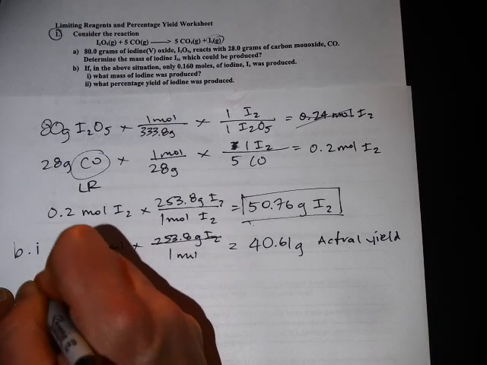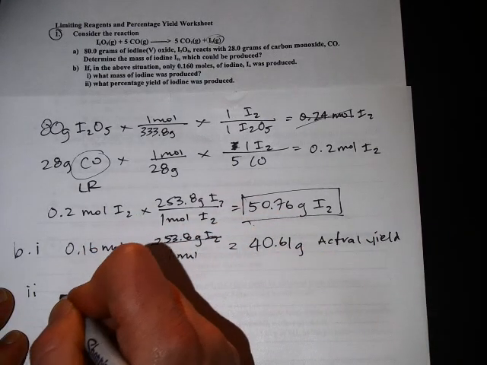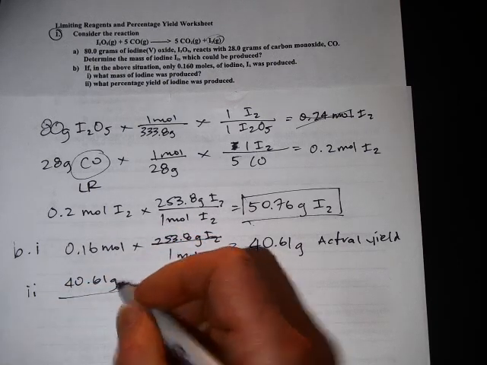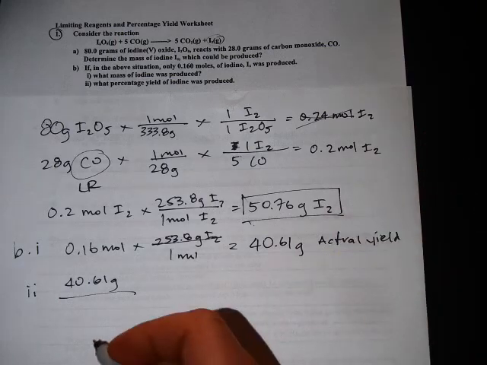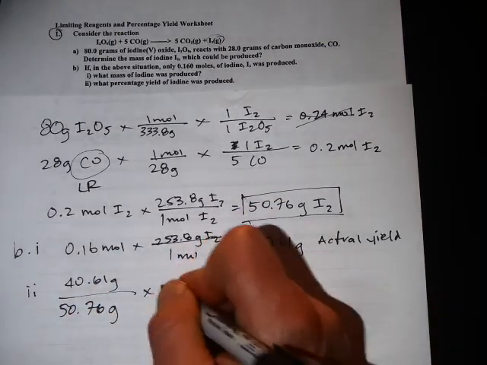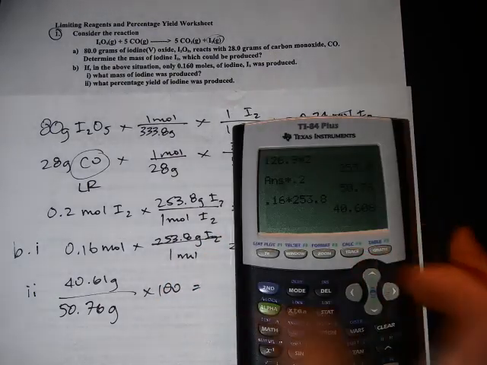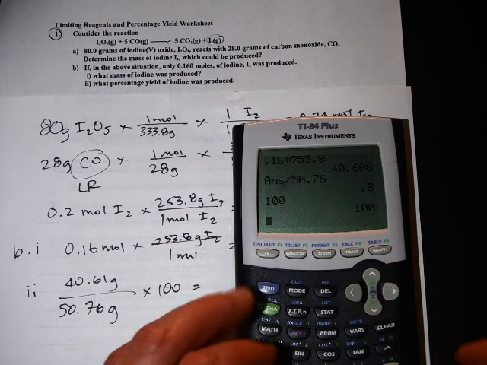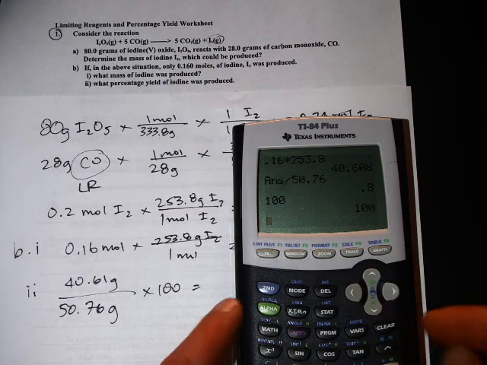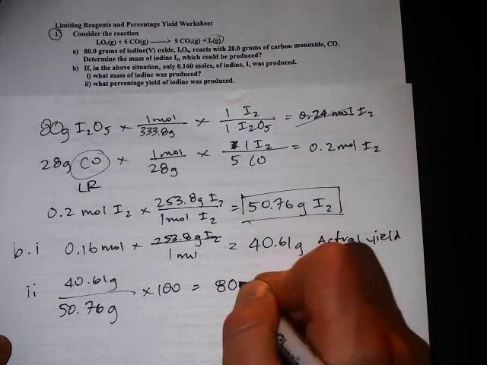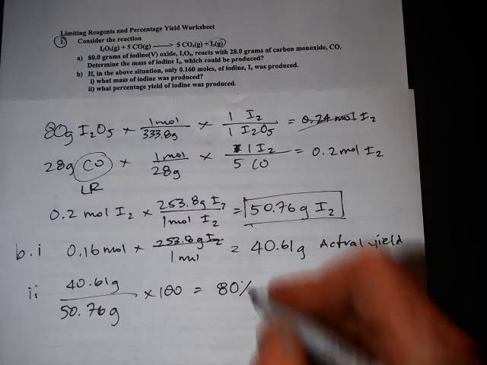And then the percent yield is your actual over your theoretical. So the 40.61 divided by what we were supposed to make, and what we were supposed to make was the 50.76. Then multiply that by 100 to find the percent. Take this divided by 50.76 times 100, and you get, not good at numbers, sorry, 0.8, well, 0.8 times 100, guys. We all know it's 80%. And that's your percent yield for the problem.